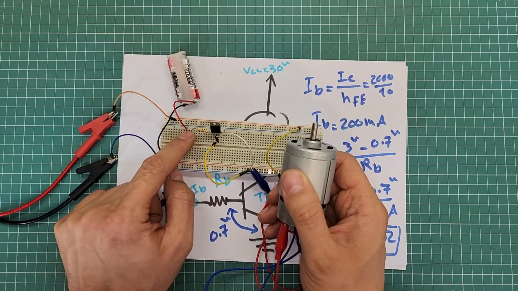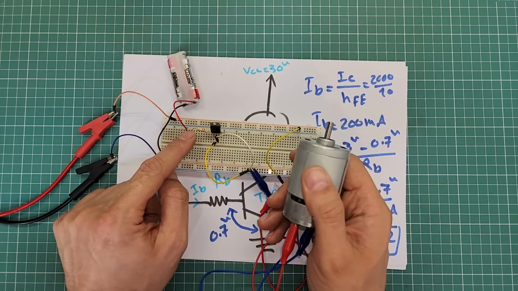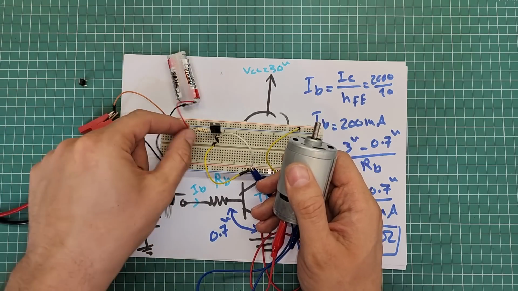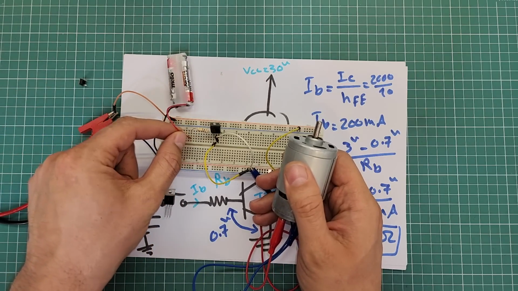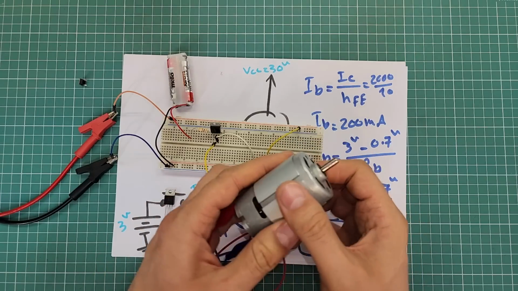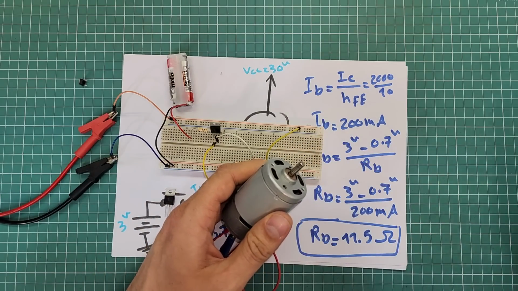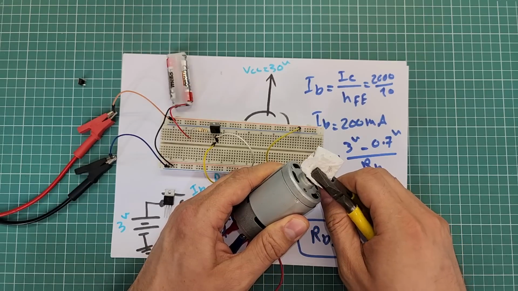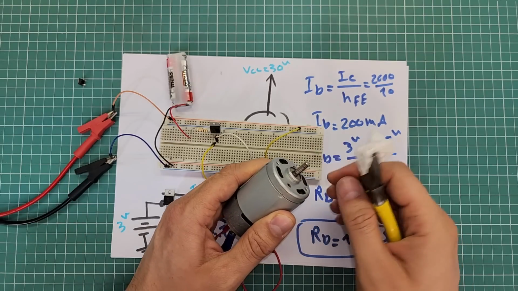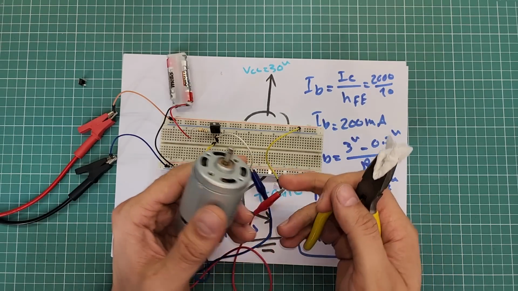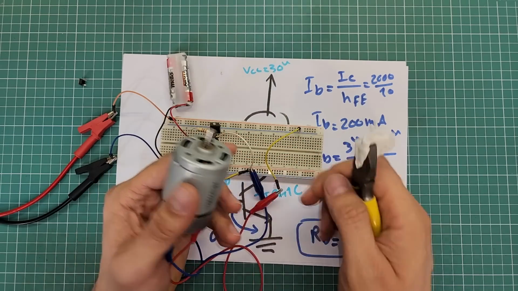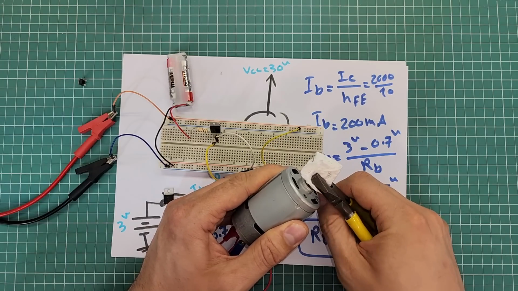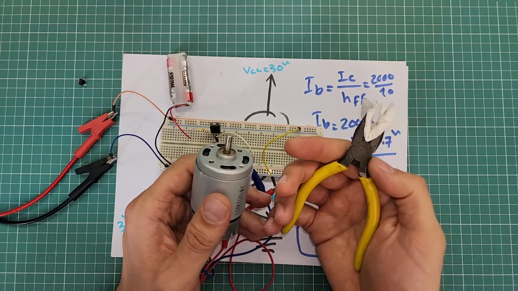Everything seems okay. When I press the button, the motor starts to run. Let me remove this button and directly connect the battery to the base resistor. Even when I try to stop the motor by using these pliers, the transistor is still driving the motor and doesn't jump out of the saturation region. It means that the base resistor value is good.